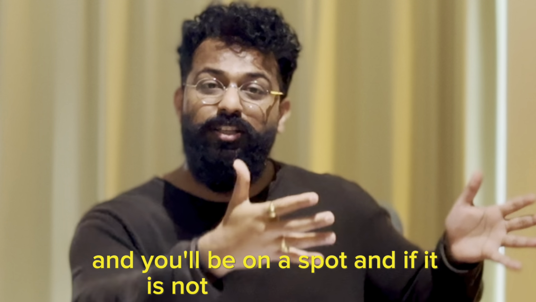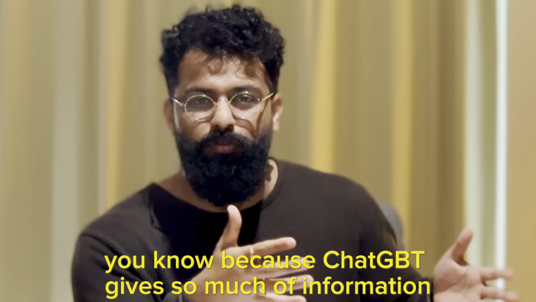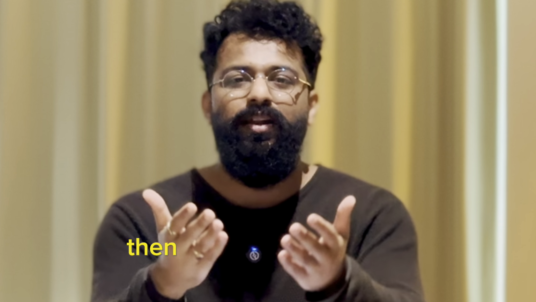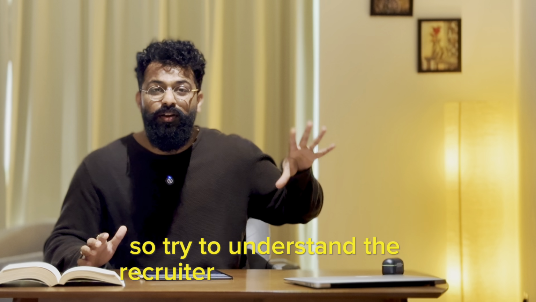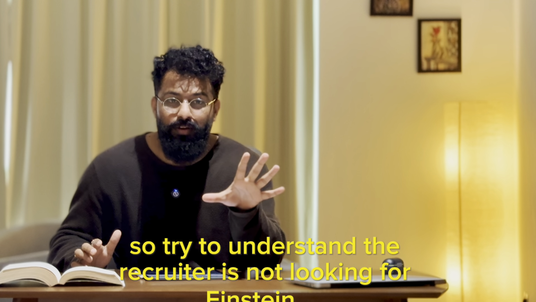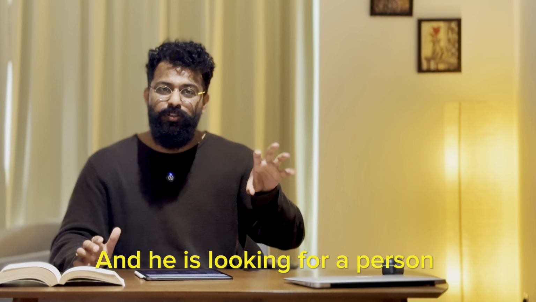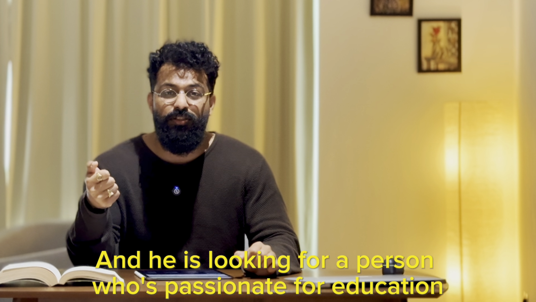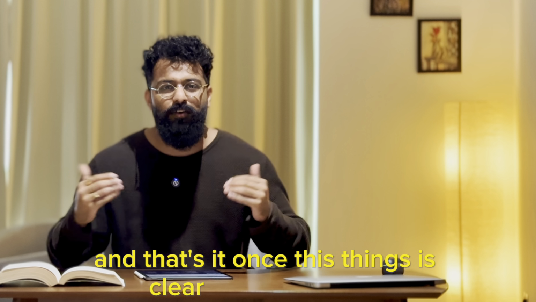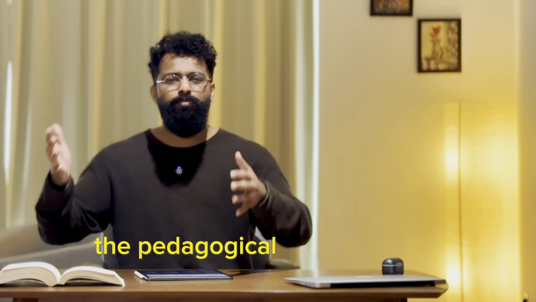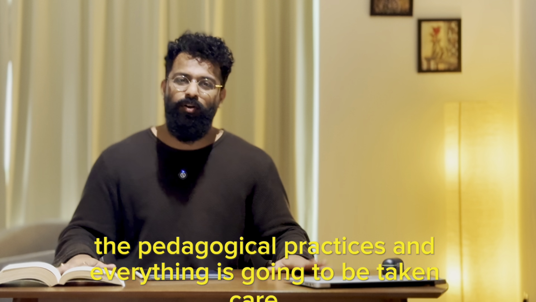And if it is not genuinely done, because ChatGPT gives so much information, then the whole purpose will be defeated, right? So try to understand, the recruiter is not looking for an Einstein. He's looking for a person who's passionate about education and who actually has a will to learn. And that's it. Once this is clear for the recruiter, the pedagogical practices and everything is going to be taken care of in this part of the system.